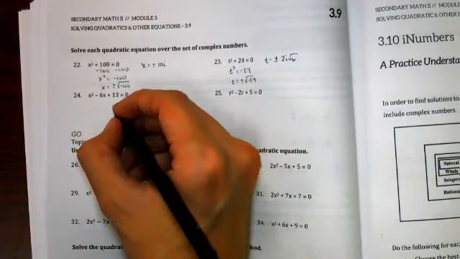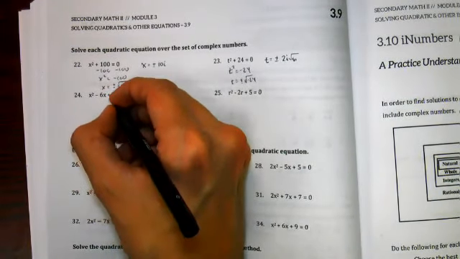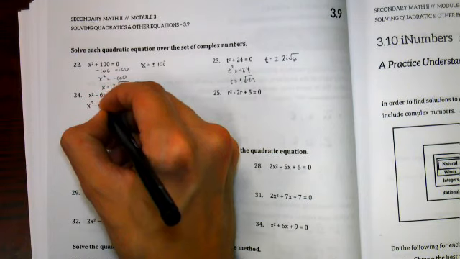Solving this one, we can do completing the square. We need a 9. x squared minus 6x plus 9.